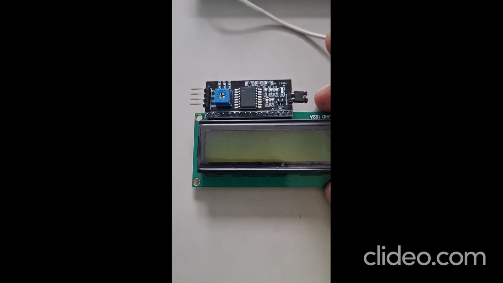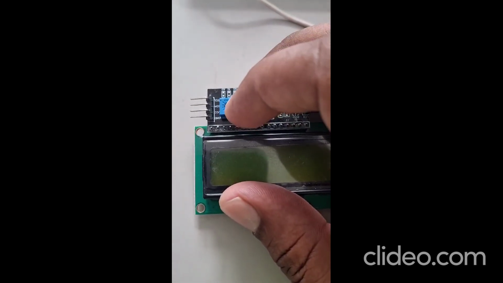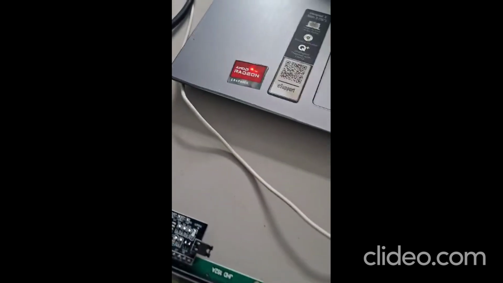This is how the I2C LCD will be. It has 4 connections: SCL, SDA, VCC and ground. So use 2-pin 2-side connectors. These kinds of connectors you use. Then the red wire you connect with the SCL, SDA, and then VCC, ground, same thing.